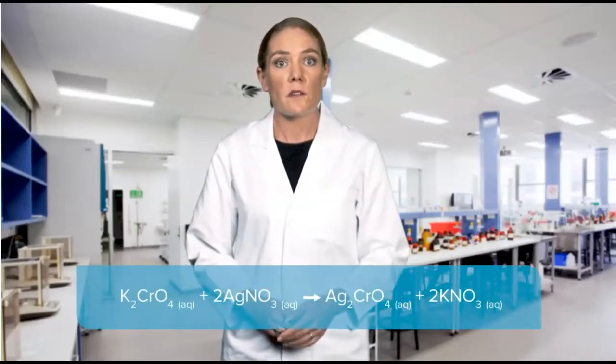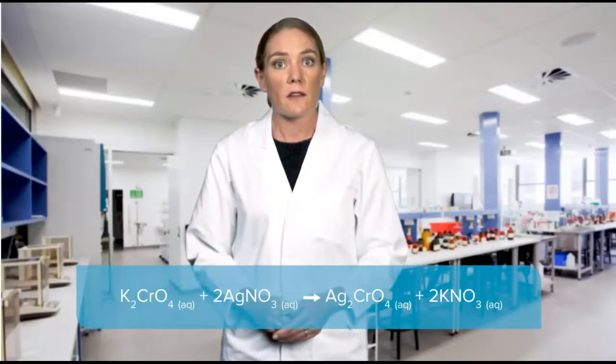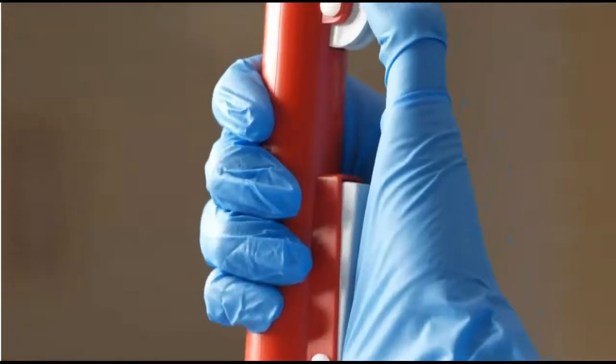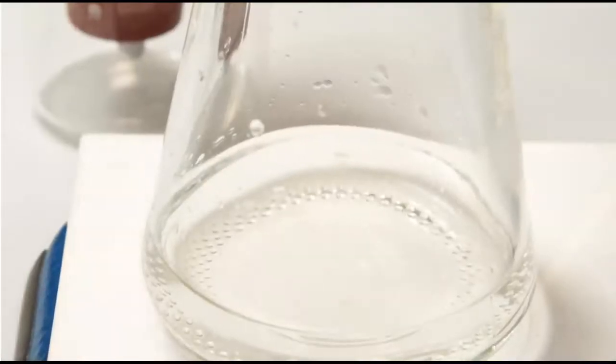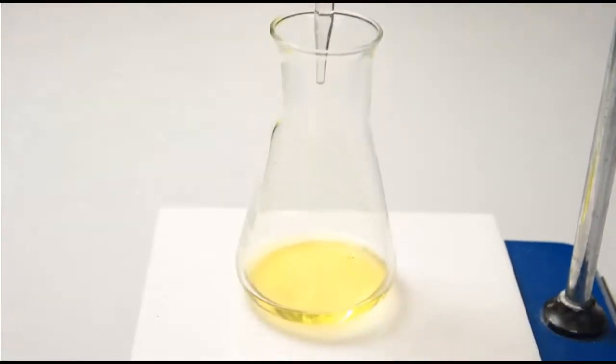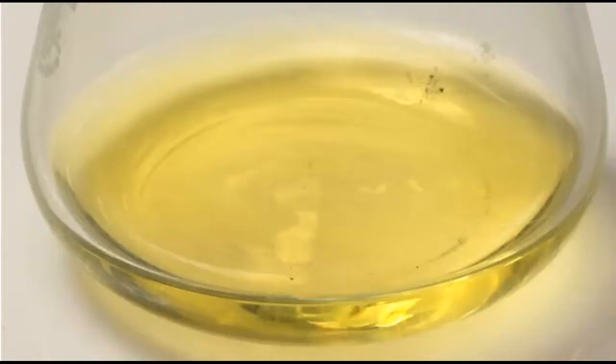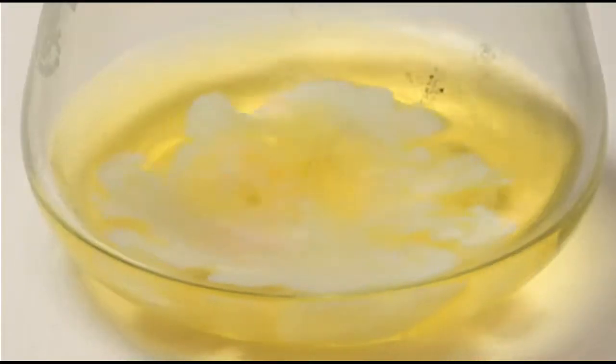By determining the volume of silver nitrate needed to completely react with the chloride ions in the conical flask when the colour change occurs, the concentration of chloride ions in the seawater sample can be determined. To determine the concentration of chloride ions in seawater via precipitation titration, a 10.00 mL aliquot of the seawater sample is placed in a 250 mL conical flask. 1 mL of the indicator, potassium chromate, is added. The burette is rinsed and filled with 0.2001 molar silver nitrate solution.